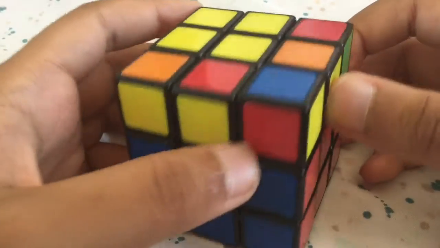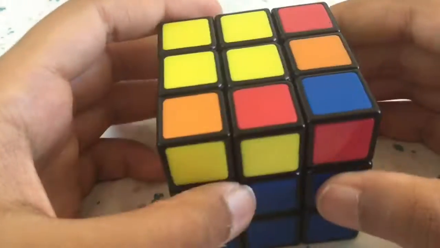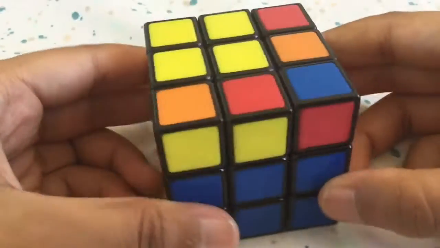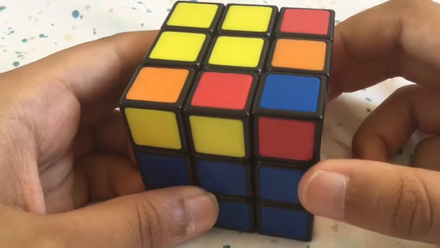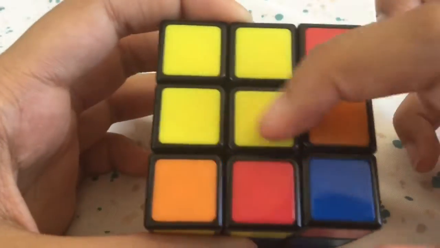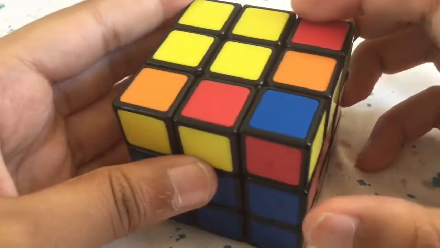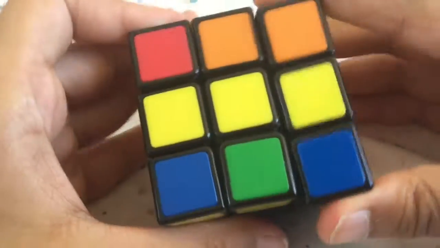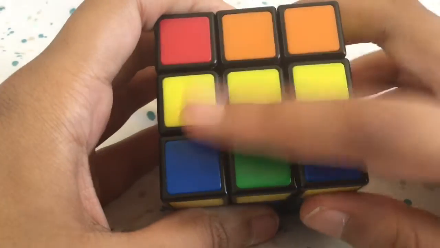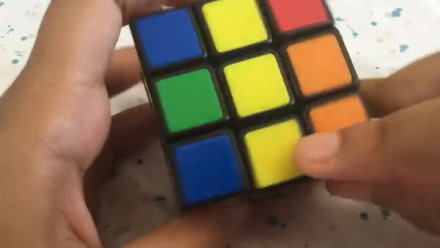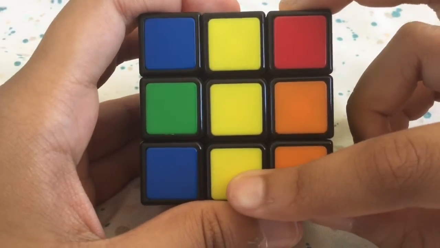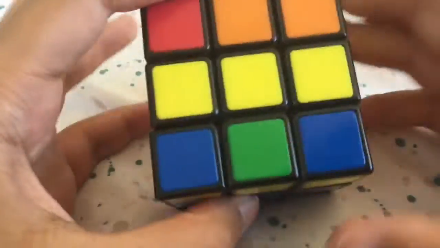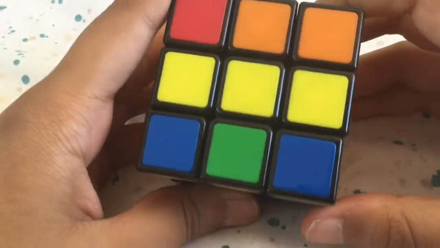If it's not here, that means you didn't see my other videos for the first and second layers. And it's not always going to be in the backwards L position. It can be in other positions too, such as the L, or the I or the line, whichever one you would like to call it.